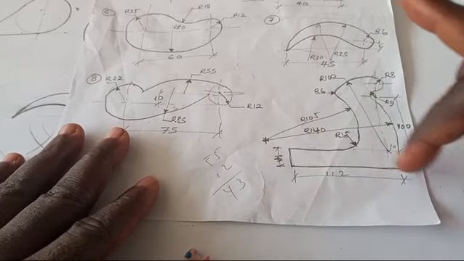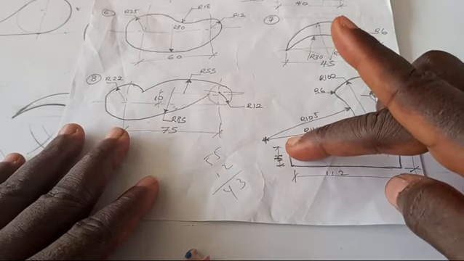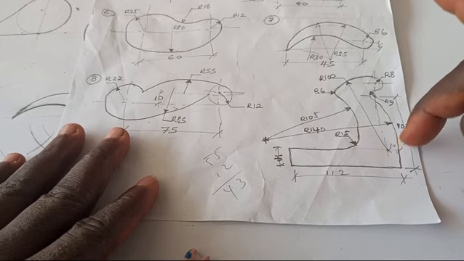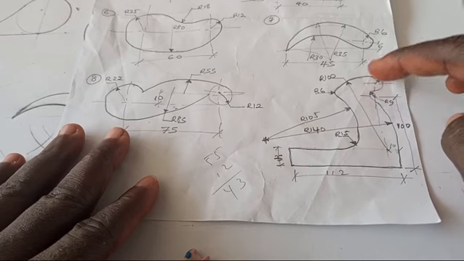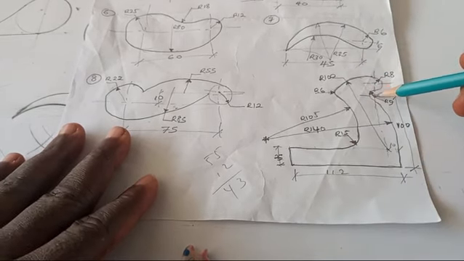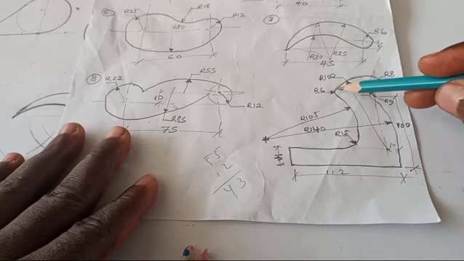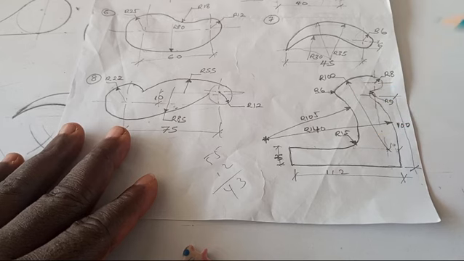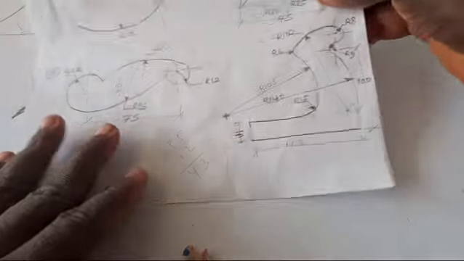The width of the base is 112 and the height of the base is 25, and it has a curved portion here, and there are two curved parts at the top whose centers are aligned to this point, which is 10 from the face. We have a curved part of radius 11, another one here, and here. So we're going to draw this diagram from scratch.